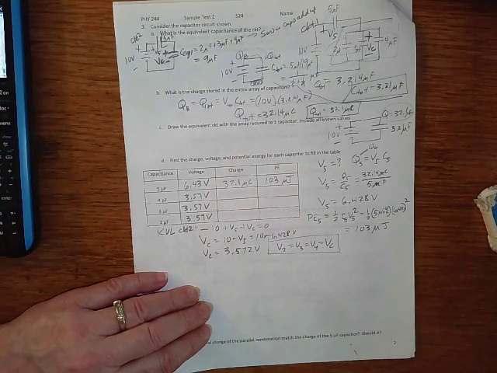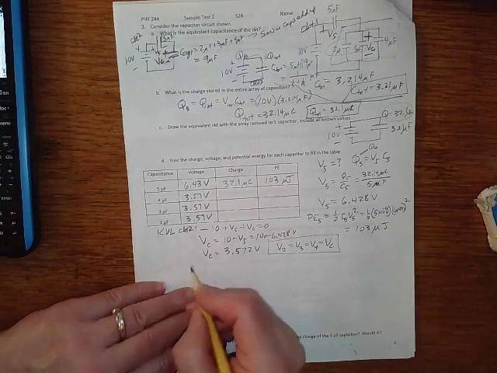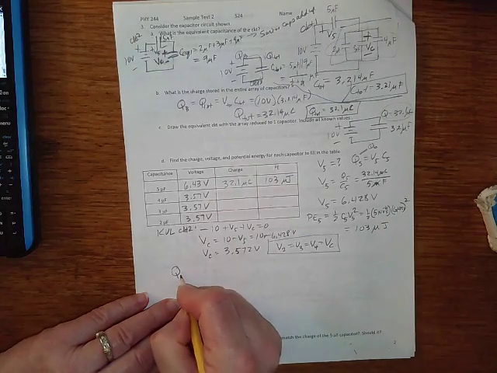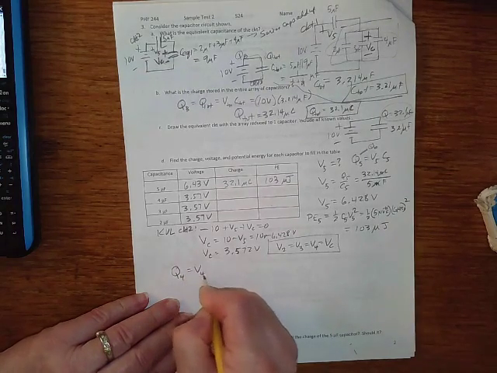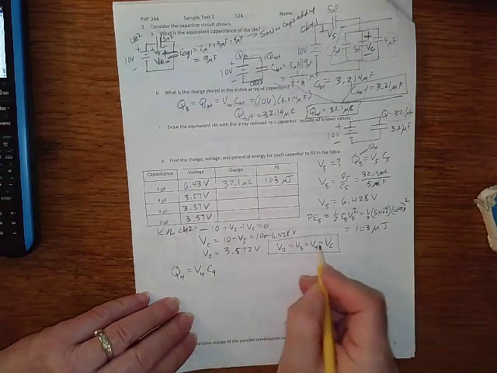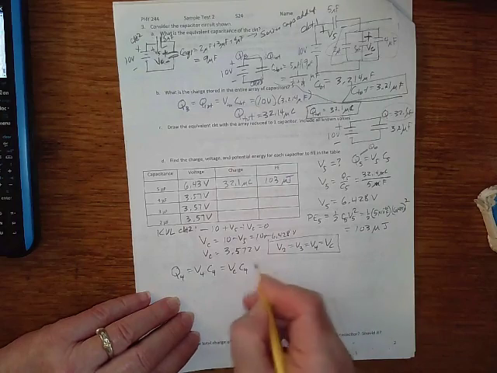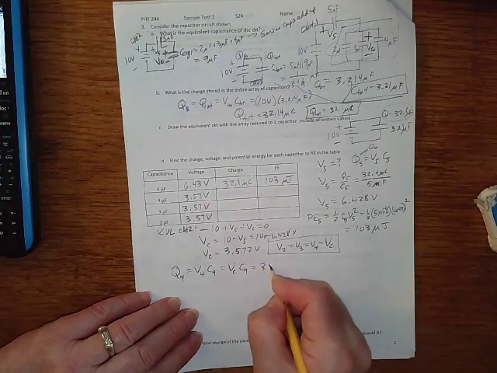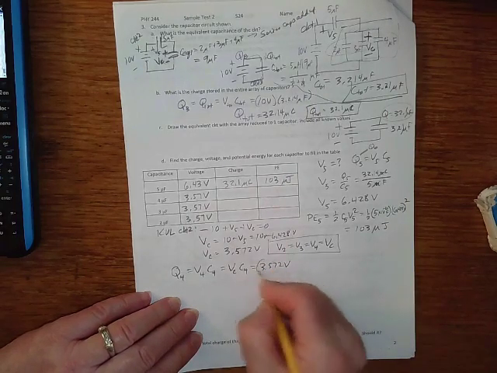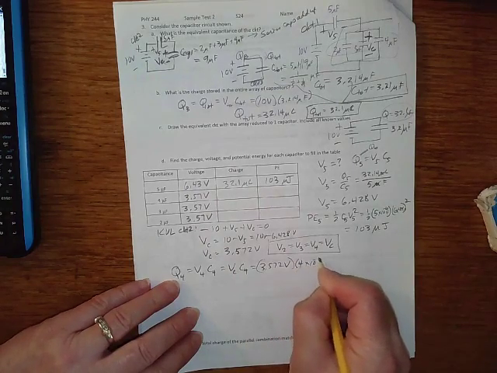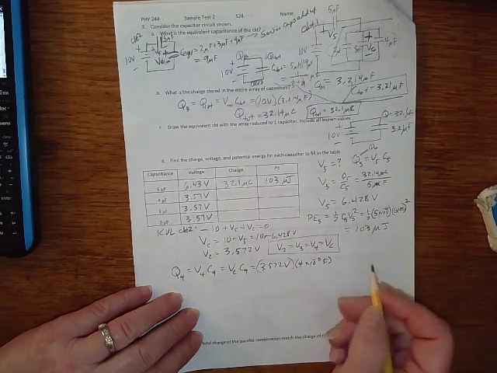Good. Now we need charges, so let's go Q equals VC. Q4 equals V4C4, but V4 is VC, VC times C4. Alright, so we got 3.572 volts times 4 times 10 to the negative 6 farads.